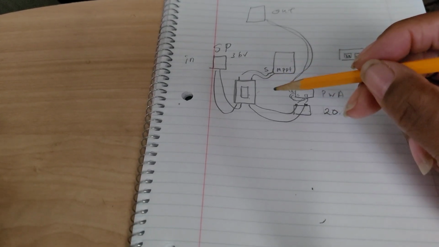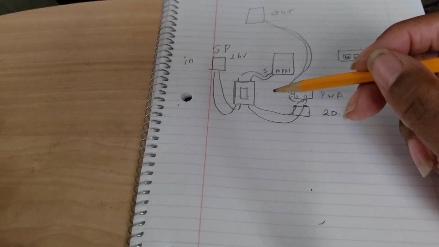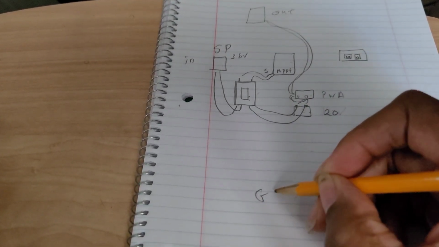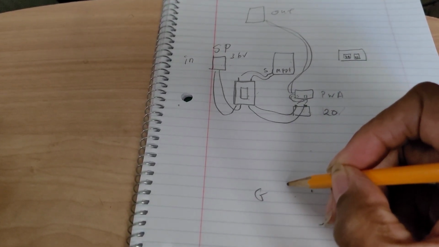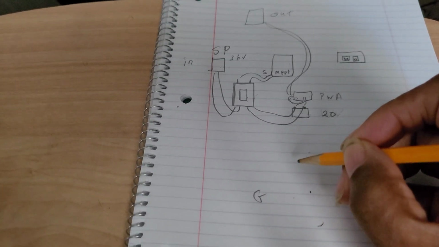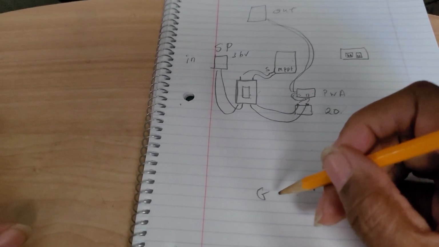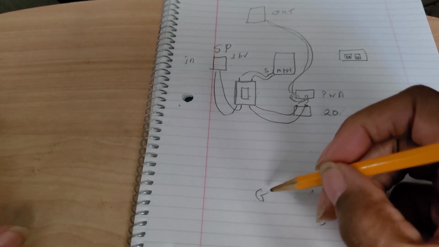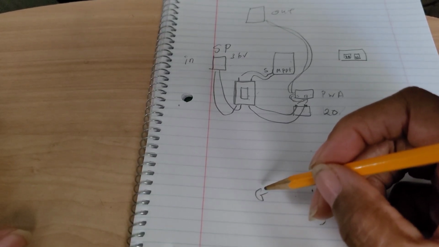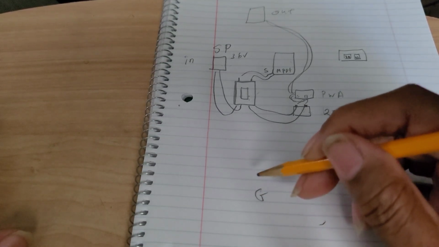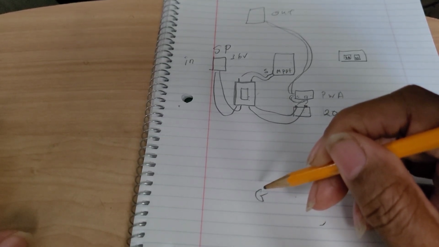A MOSFET will hold in its gate. Let's put G for gate, and then you have the source and the drain. I keep forgetting the exact order, but we have the gate. That gate holds power. When you energize it, it holds it just like a capacitor.